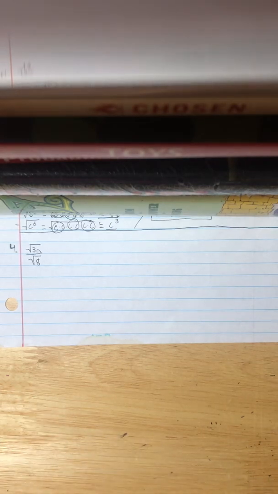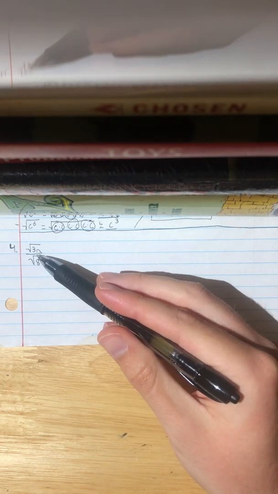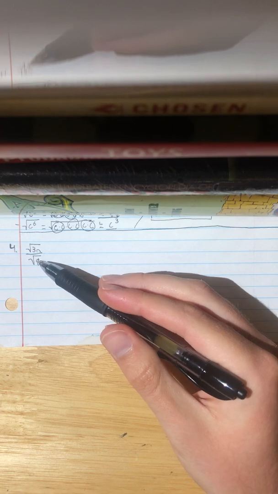For example 4, we now have the radical 3n over radical 8. So everything we looked at so far only had radicals that were not fractions. They were all whole numbers or had variables, and we were able to simplify. If we have a fraction, one of our rules for simplifying is that we are not allowed to have a radical underneath the fraction in the denominator.